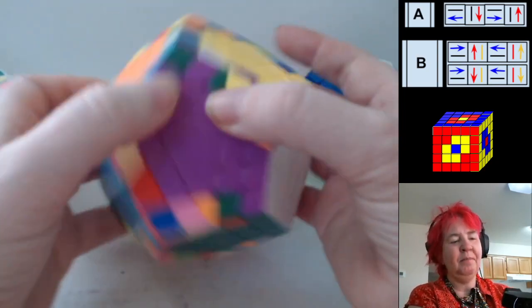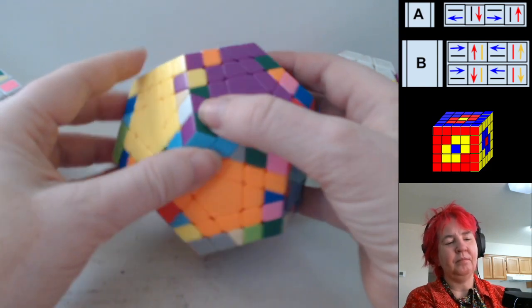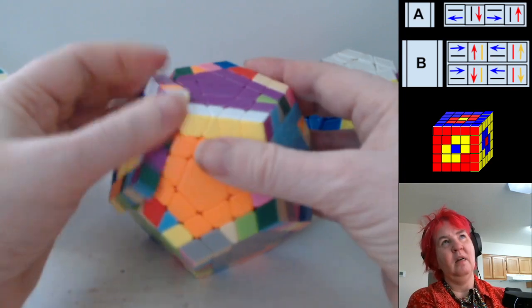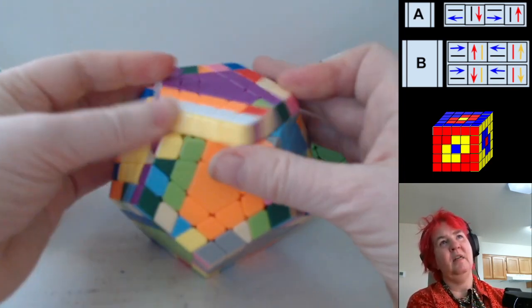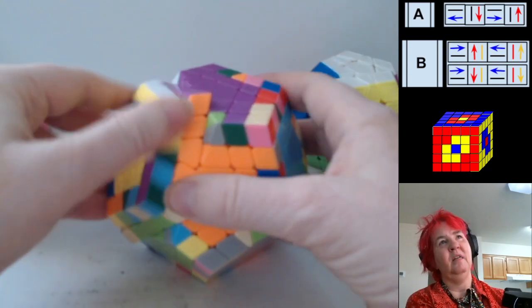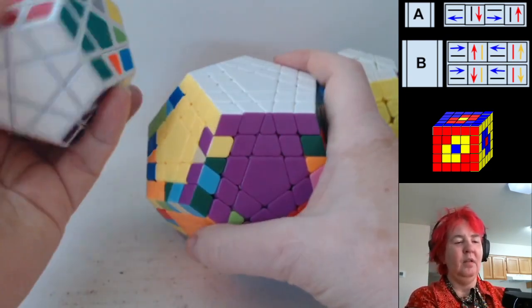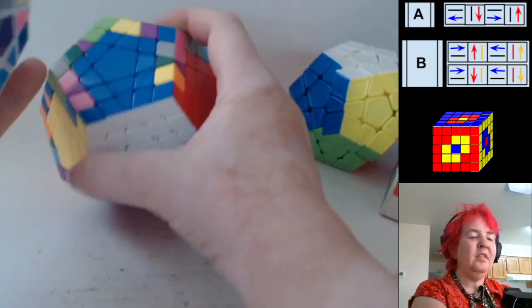So here's another one. This one wants to go here. So I'm going to offset it so that it can go here. Up, up, down, down, and reset the white. Okay, so that's an equality. All right, the next thing I'm going to do is the next layer.